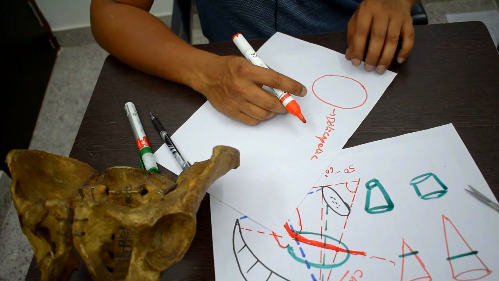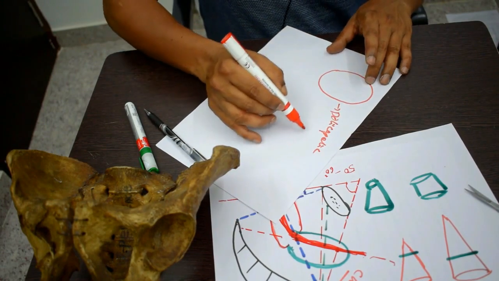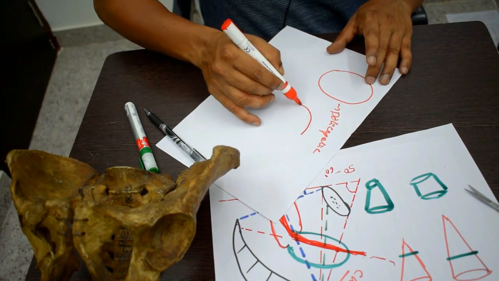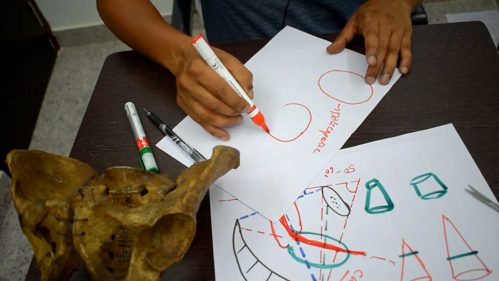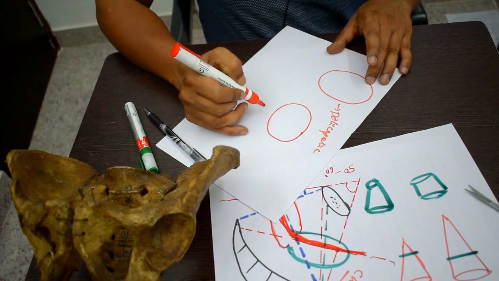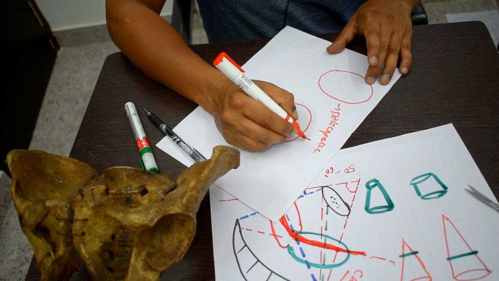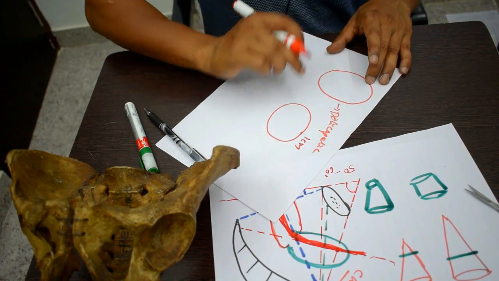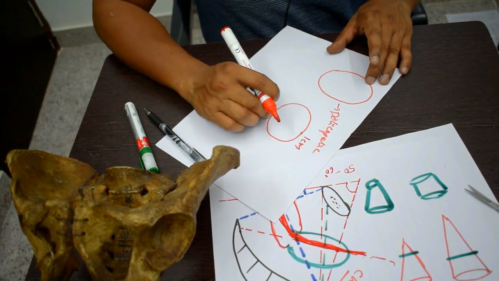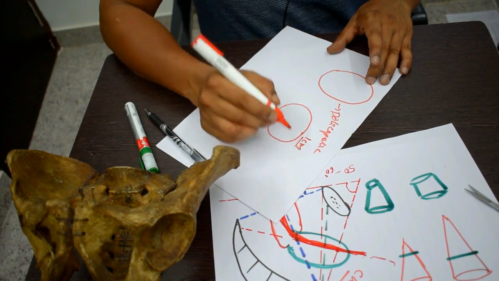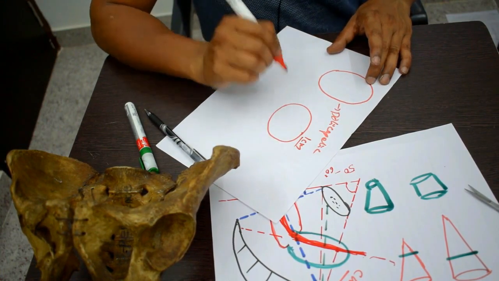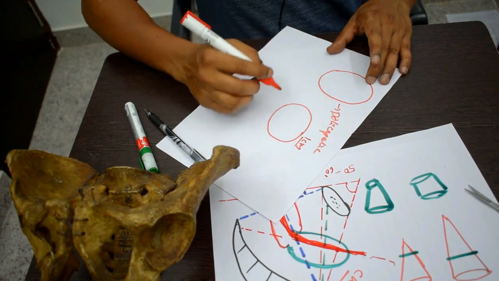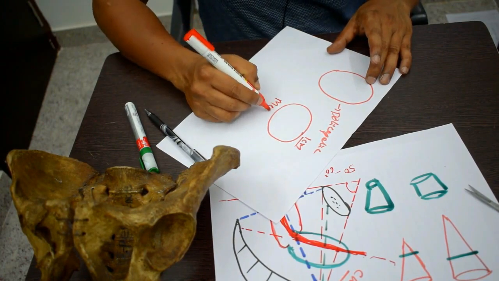Then another type is where the transverse diameter is more than the anteroposterior diameter, but by only 1 centimeter. This type of pelvis we call mesatipelvic.